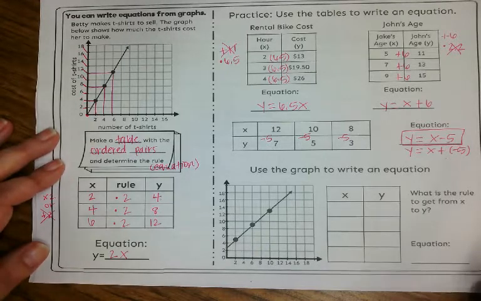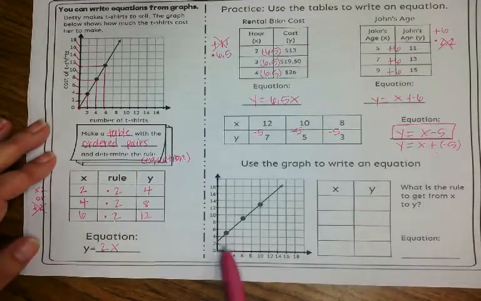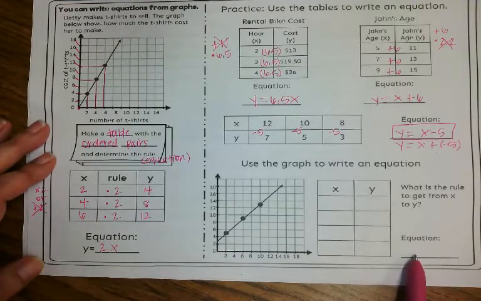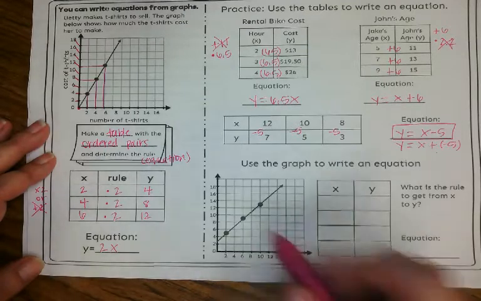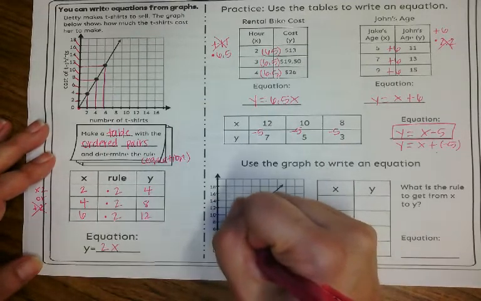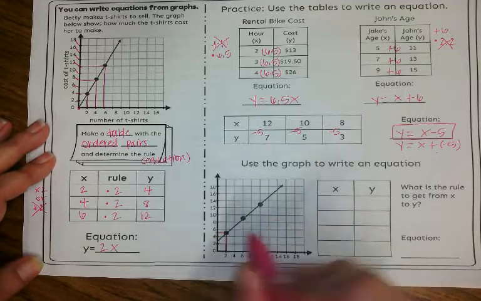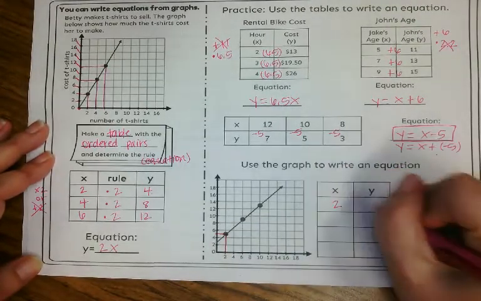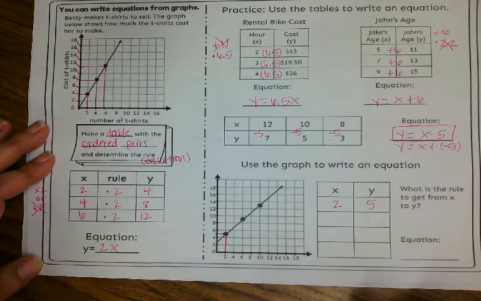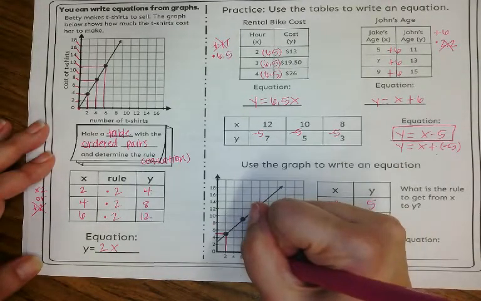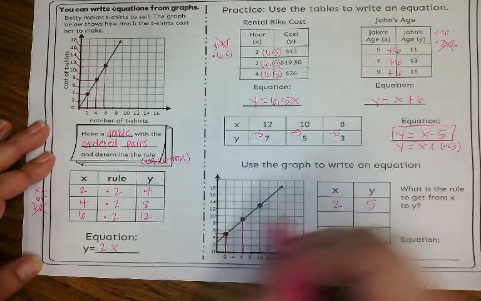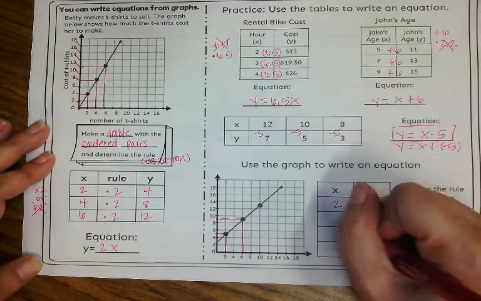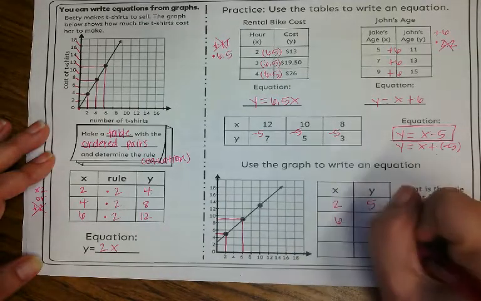All right, and our last example is going to have us use a graph to make a table and then write the equation from there. So when x is 2, y is right here in between 4 and 6, which is 5. So when x is 2, y is 5. When x is 6, y is here in between 8 and 10, which is 9. So when x is 6, y is 9.